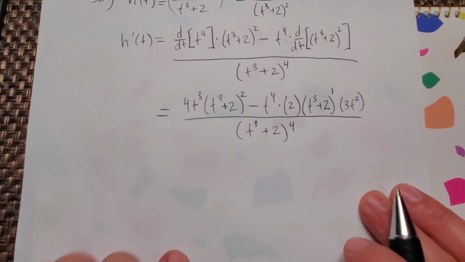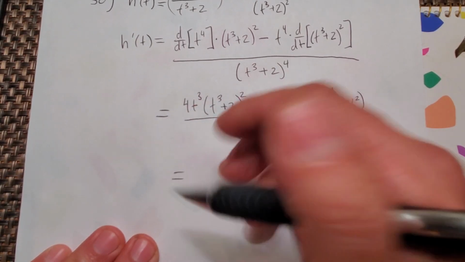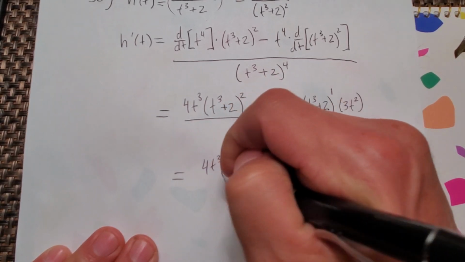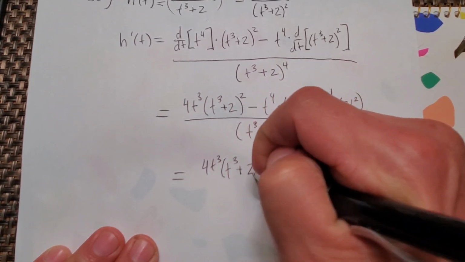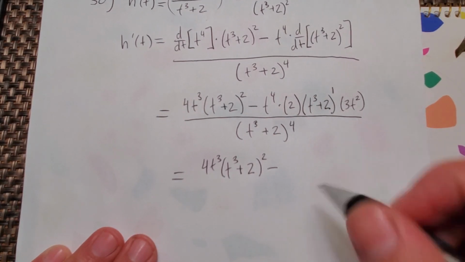So now let's try to simplify the numerator. I'm going to leave this part alone for now, and just rewrite everything as is. Now here we have 2 times 3 is 6.